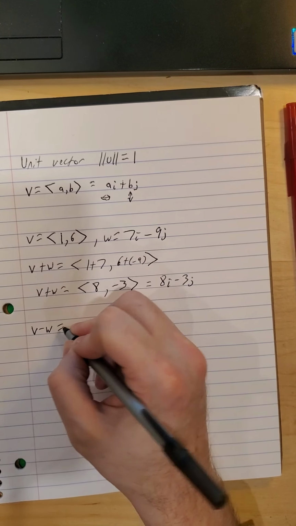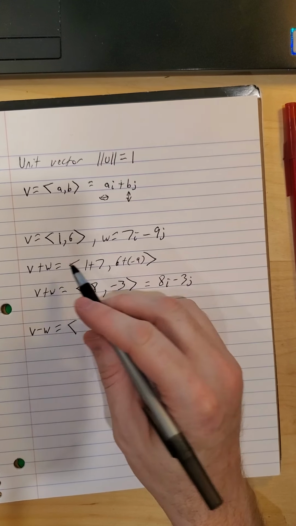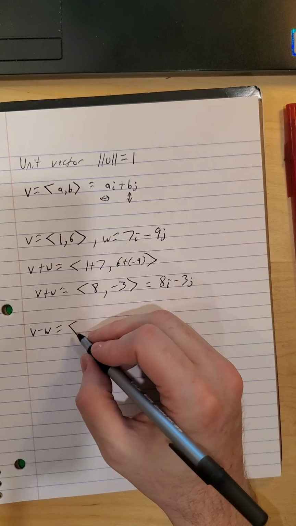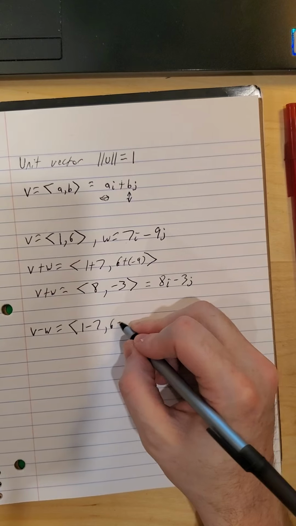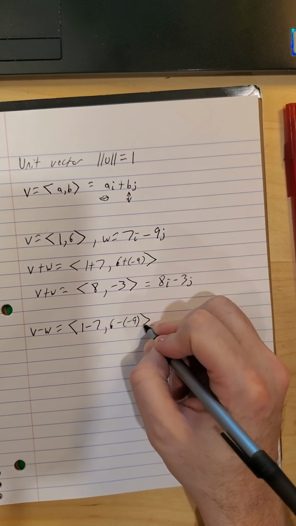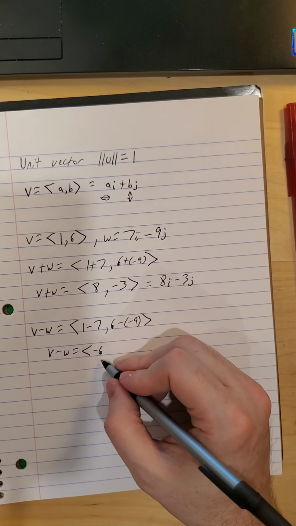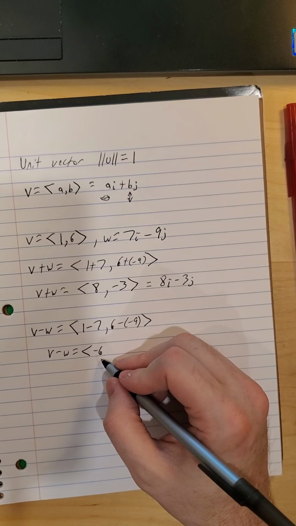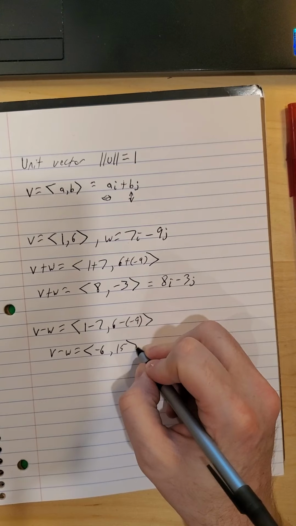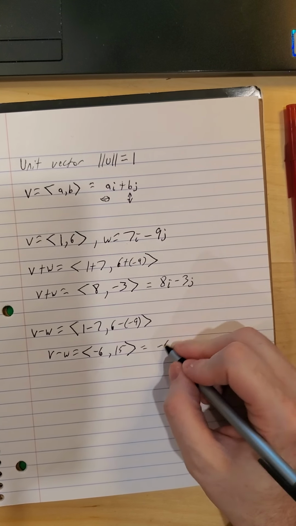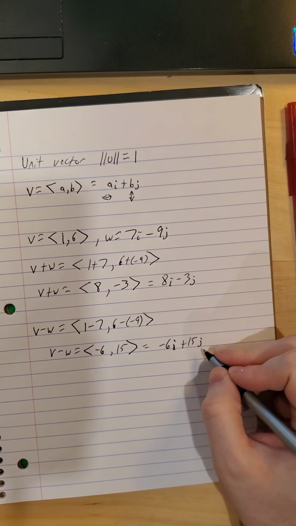V minus W works exactly how you think. Again, just respective pieces. So 1 minus 7, 6 minus negative 9. So V minus W would have us take a starting point, move 6 units left, and then 15 units up. And again, you may also see it written as negative 6i plus 15j.